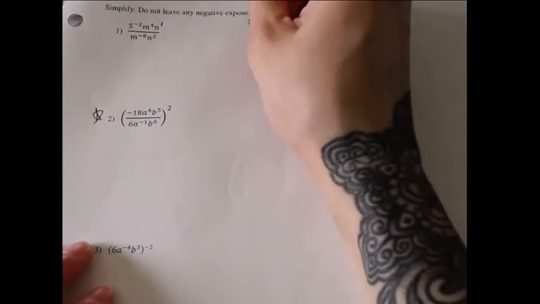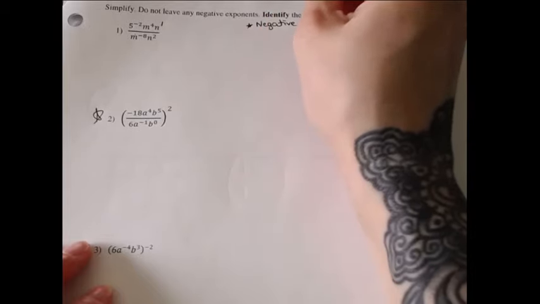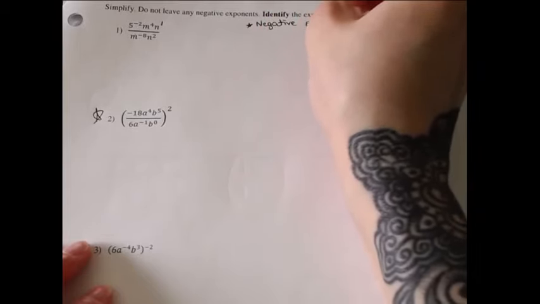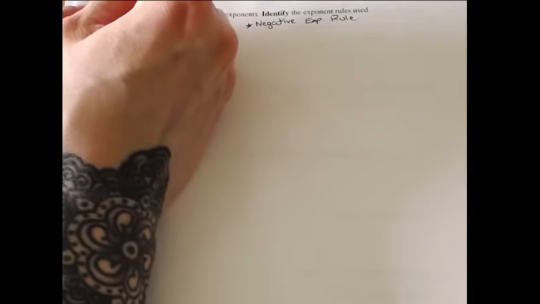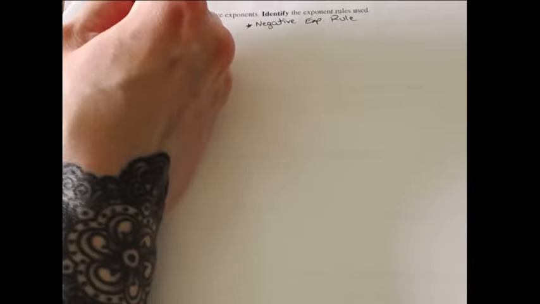Okay, let's take a look at number 1. The first thing we notice is that we have negative exponents. So we're going to use the negative exponent rule. Taking this slowly, we are going to circle every base with a negative power. So we've got 5 to the negative 2. That's currently in the numerator, so we know that we're going to move it to the denominator. When we move it to the denominator, that power becomes positive. Okay, we're just going to keep that in mind.